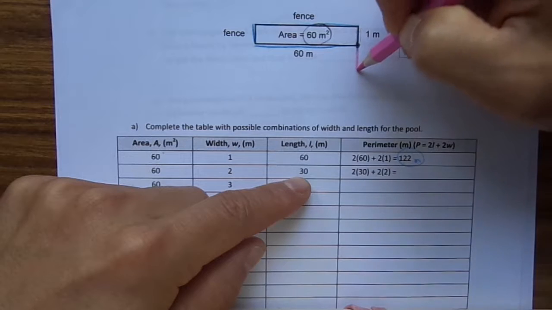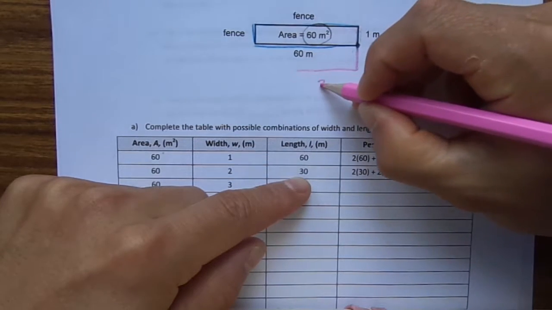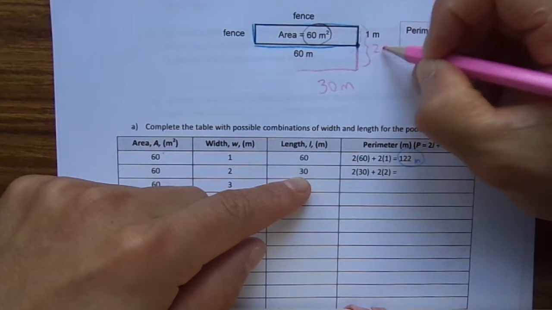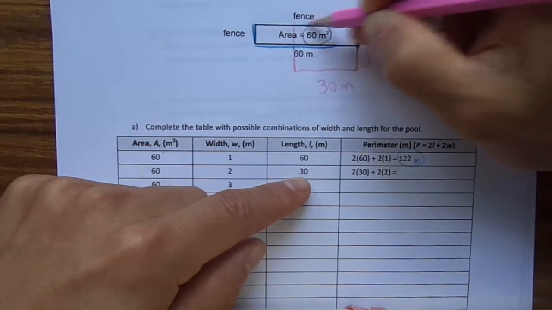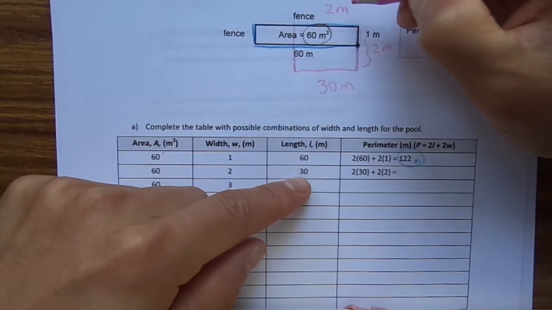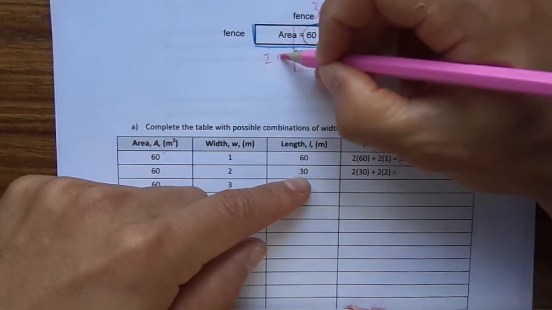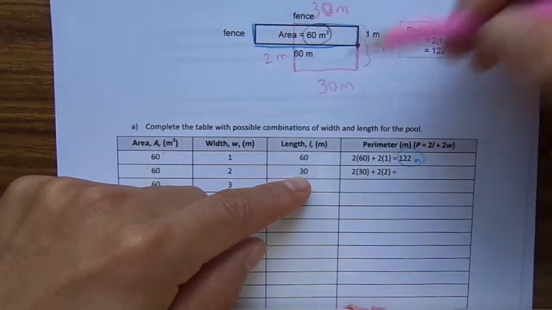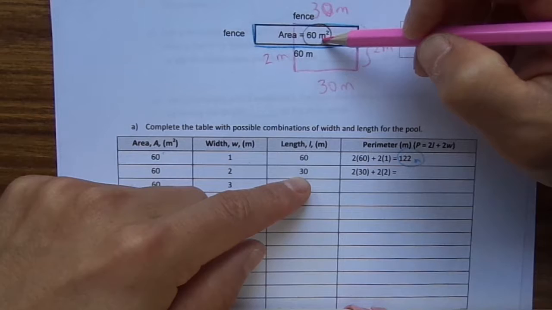So if it's 2 meters here, that tells me that the length should be, you got it, 30 meters. Oops, so sorry, this should be 30, not 2. 2 meters should be over here, okay? So 2, 30, 30. 2 times 30 is 60, so we're still satisfied with 60 meters squared.